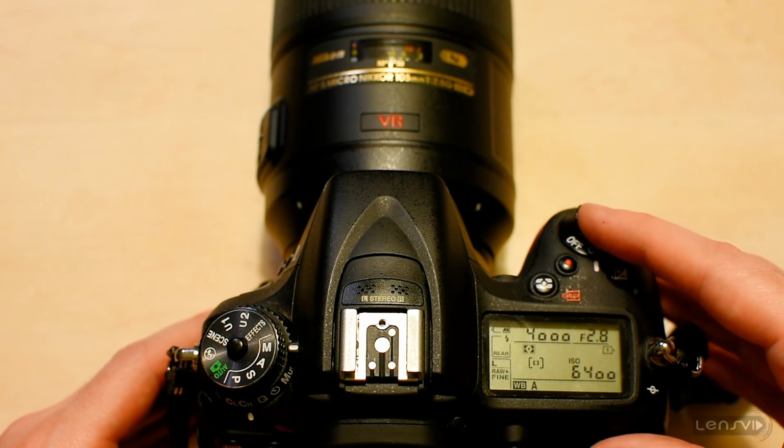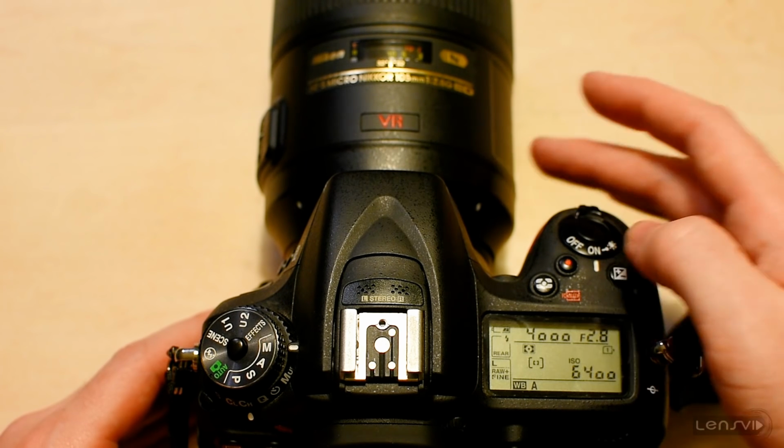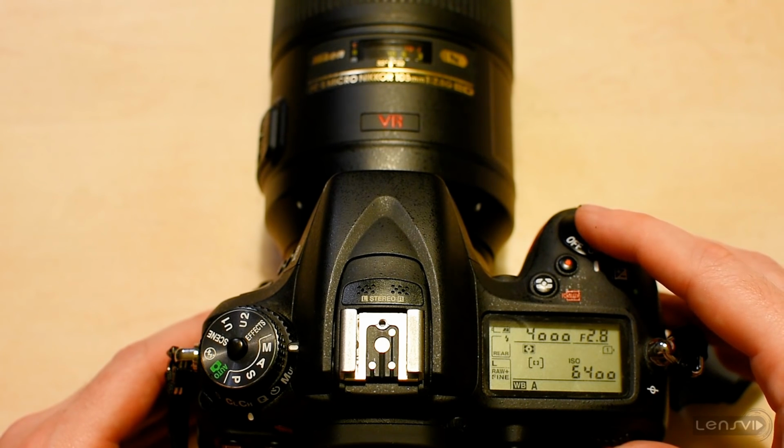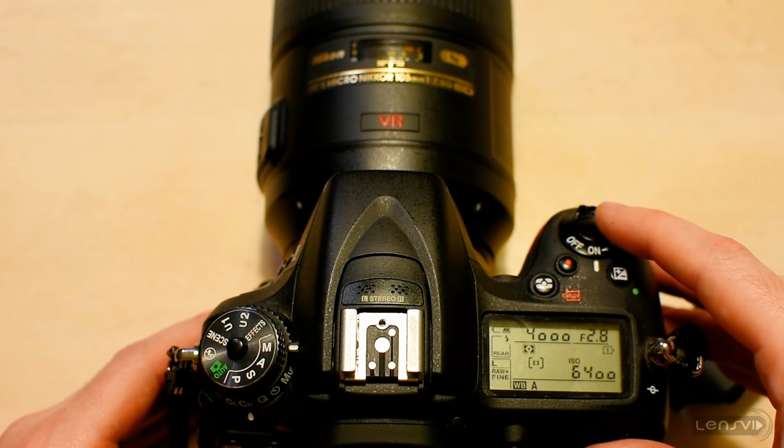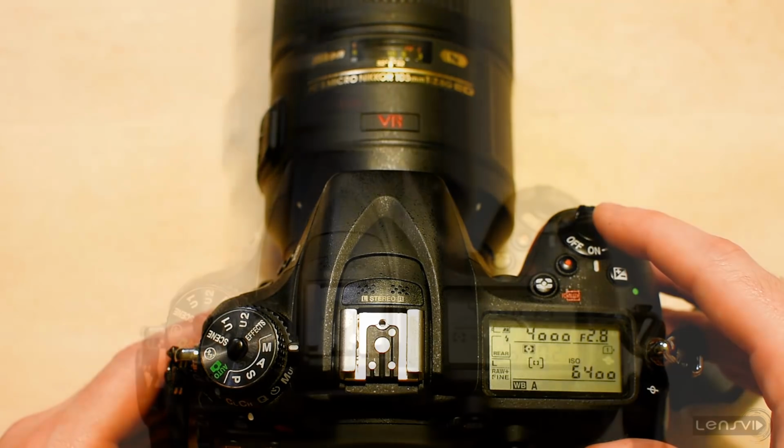So let's see what the D7100 can do. We're using the 105mm macro lens from Nikon again. So as you can see, this was a very, very short burst. We only got 5 images at these settings from the D7100. Let's see what the D7200 can do in these settings.